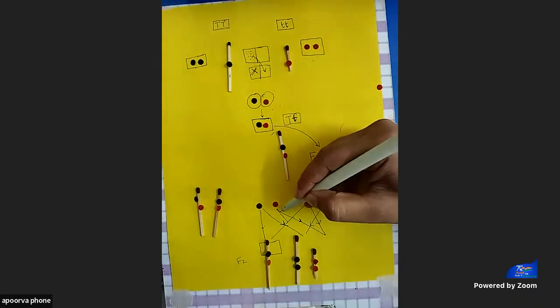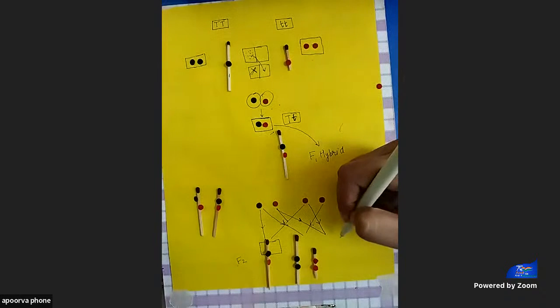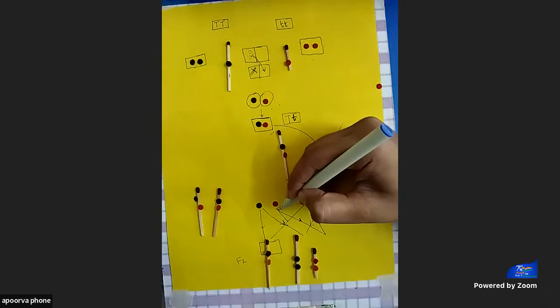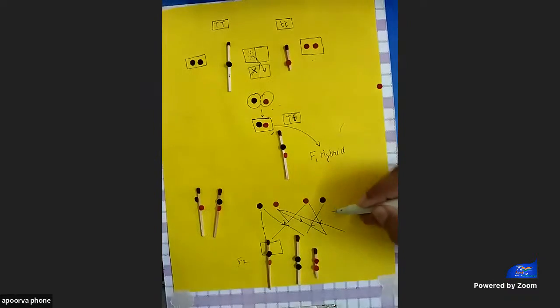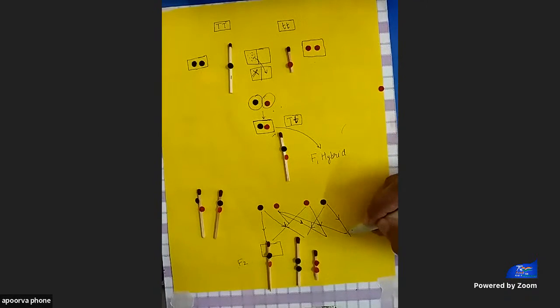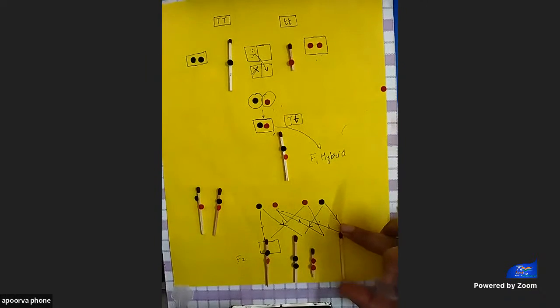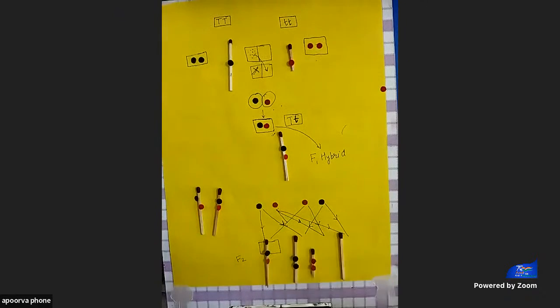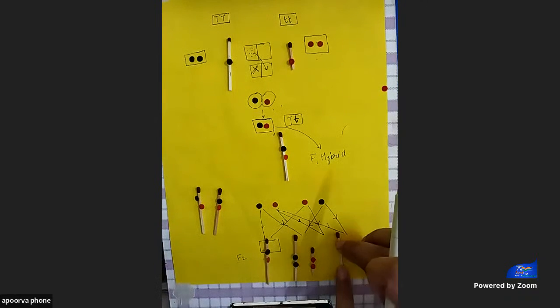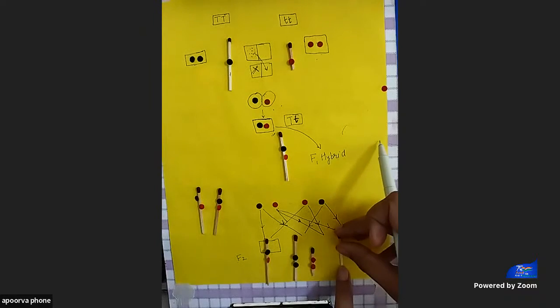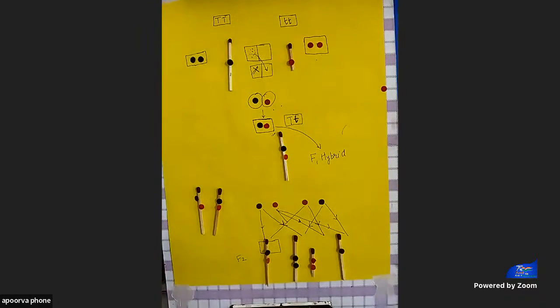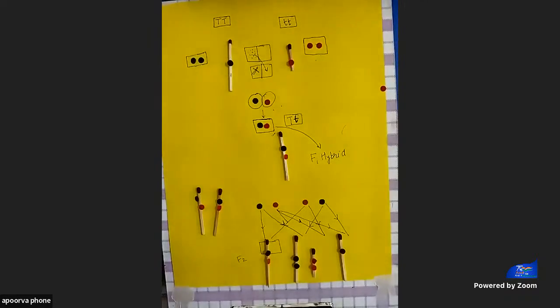Another possibility was that the red from the male could have combined with the black from the female. Even that could have happened, right? And here again, many of you have already responded on the chat. Since we have one red and one black, we'll end up getting a tall plant again. And I need one red still.